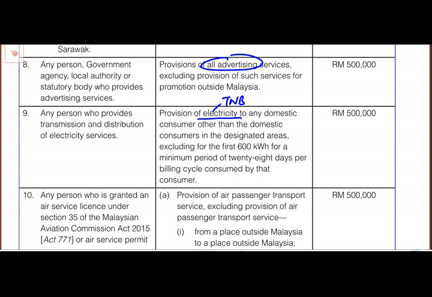Now, even though domestic, they say other than domestic consumer in designated areas. So if your house is in Langkawi, you don't have 6%. Your house is in KL, you might get 6%. Now, I say might because they exclude the first 600 kilowatt on a 28-day cycle. So they calculate 28 days. In that 28 days, the first 600, they don't have 6%.